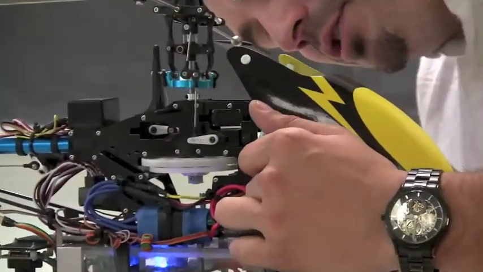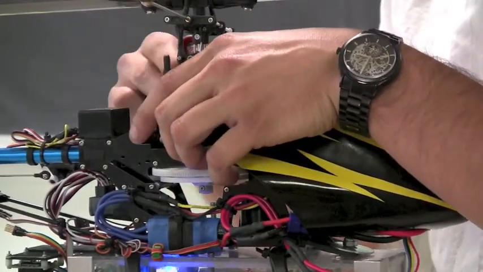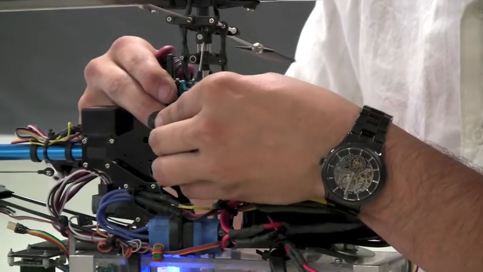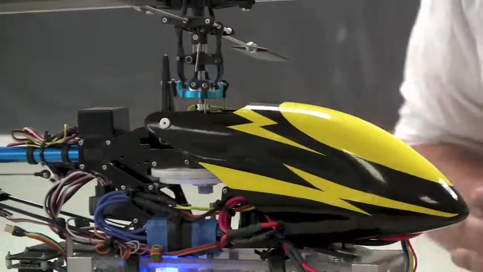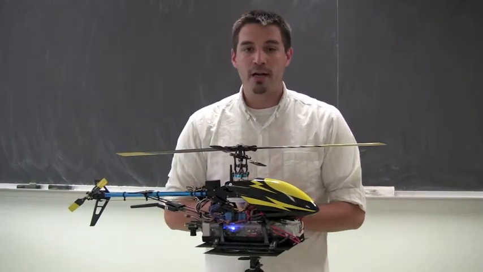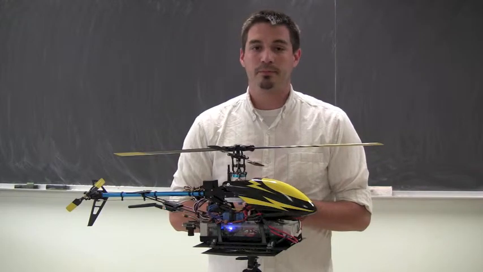And again, this is just slipped over the front and attached to the two posts on either side of the helicopter. At this point, the helicopter is ready to fly, and I'm now going to show you the graphical user interface.